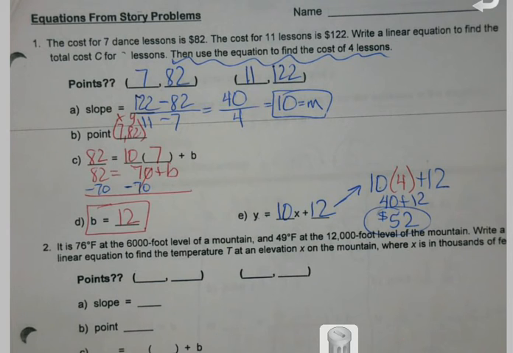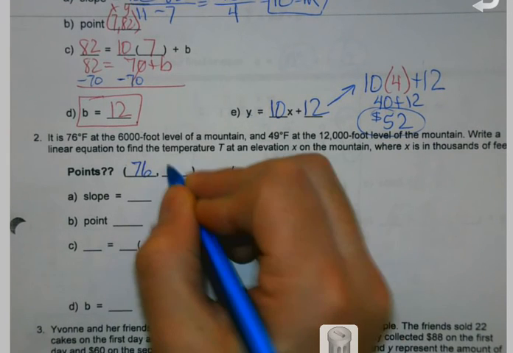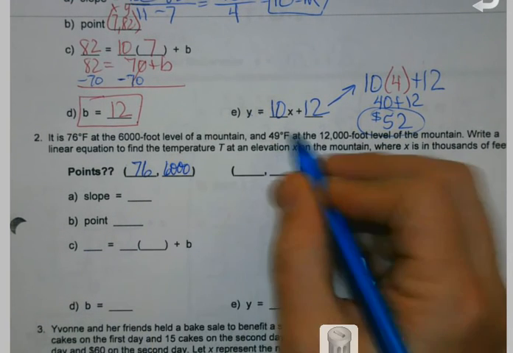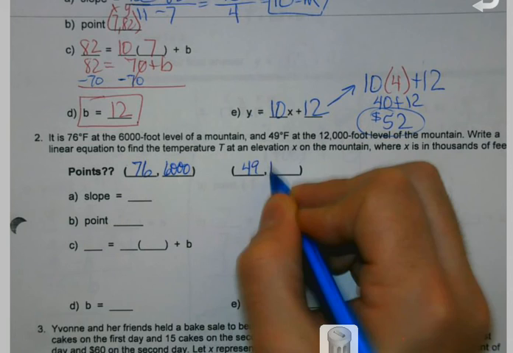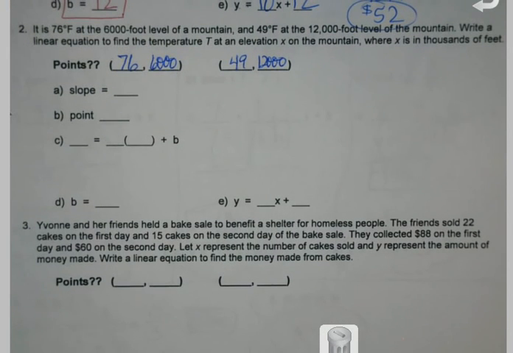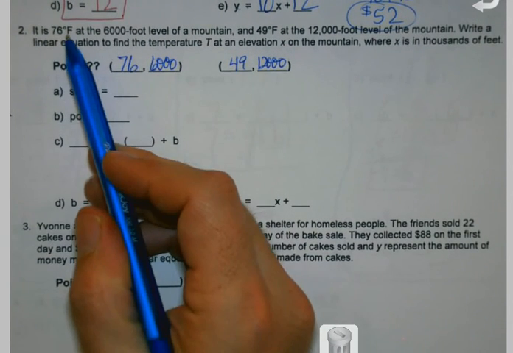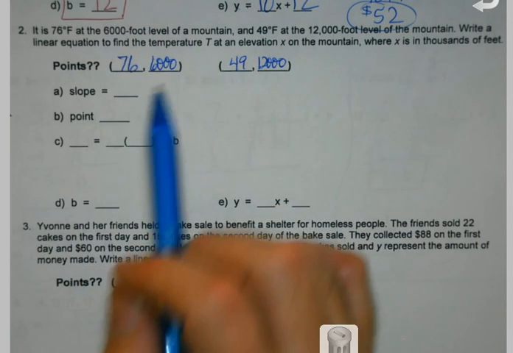Here's the only thing I'm going to do for you on 2 and 3, though. I'm going to get you set with your points, because number 3 gets a little interesting. Here we've got degrees and feet. And we've got degrees and feet. That's all I'm doing for you. You're responsible for knocking out the rest of this. But number 3 I wanted to talk a little bit about, because you notice how it's always different things, like at number 1 it was lessons, then money, then lessons, then money.